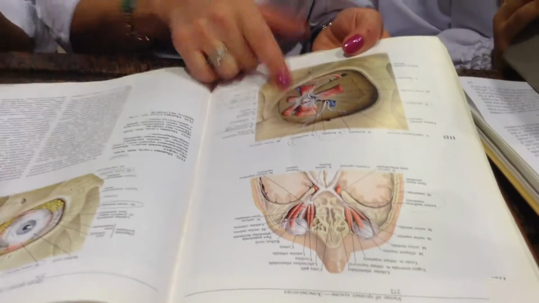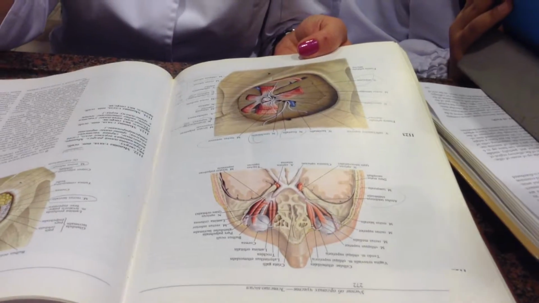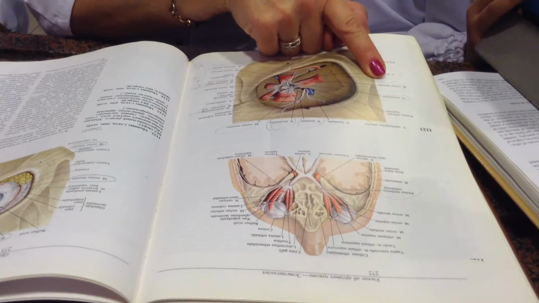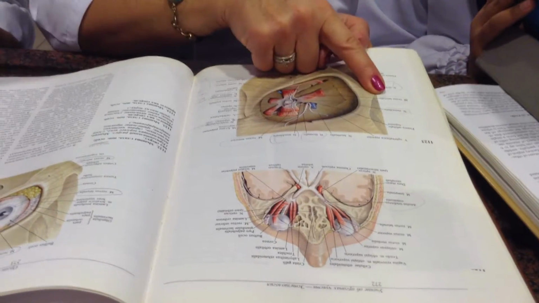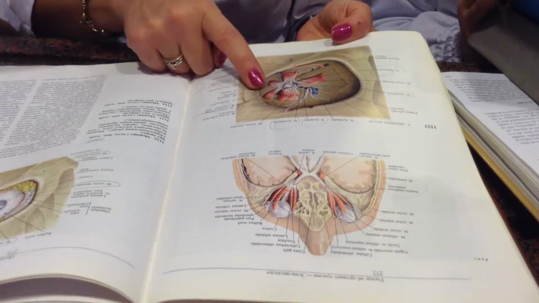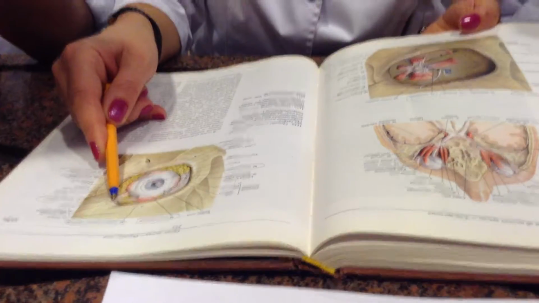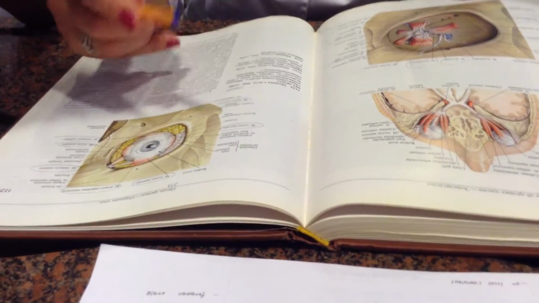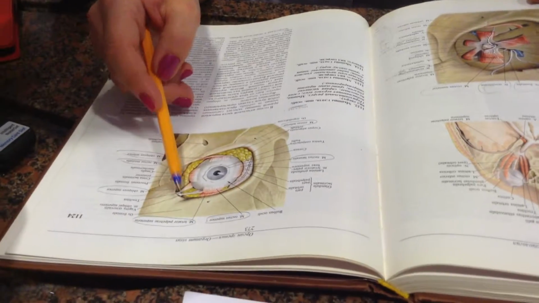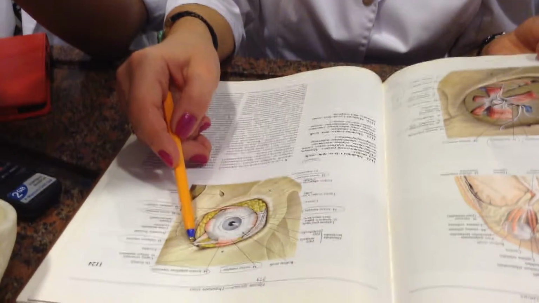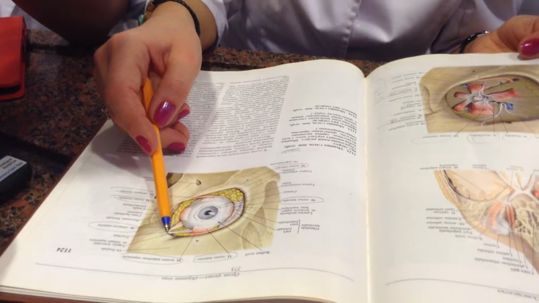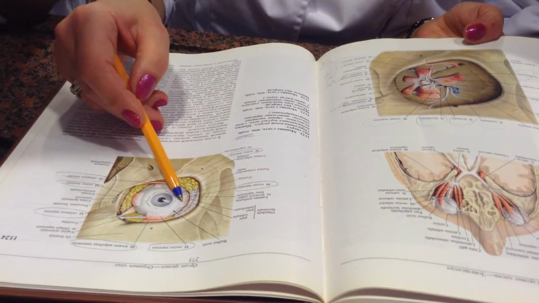What function has the lateral rectus? Musculus rectus lateralis, on the sides: abduction. What nerve innervates it? Nervus abducens. Abducens will innervate rectus lateralis. Obliquus superior is the muscle which passes through the trochlea. The old name of this muscle is musculus trochlearis. What nerve will innervate it? The trochlear nerve. Abducens innervates the lateral rectus, trochlear the obliquus superior.